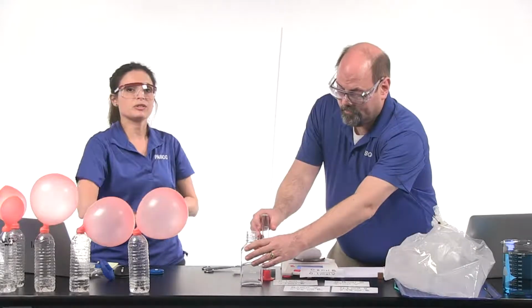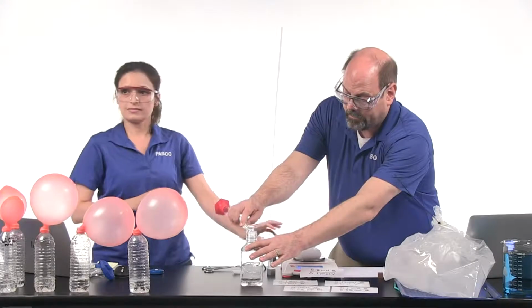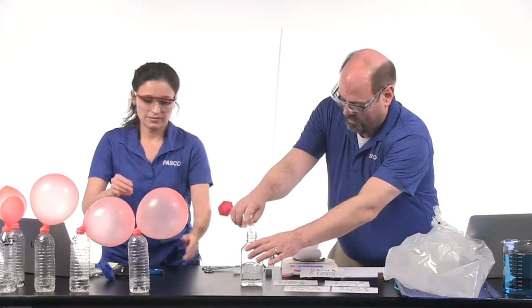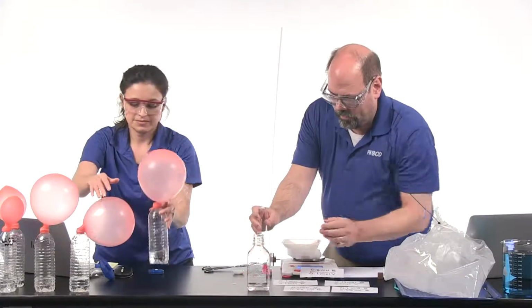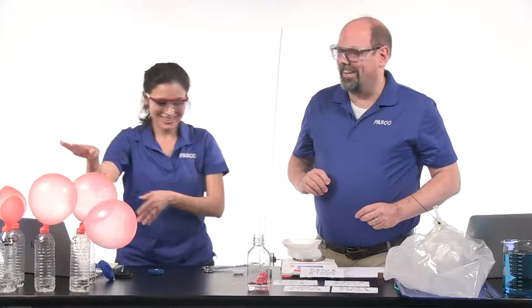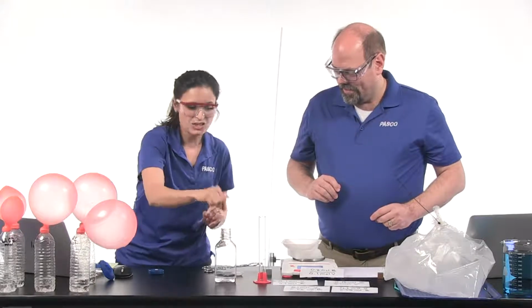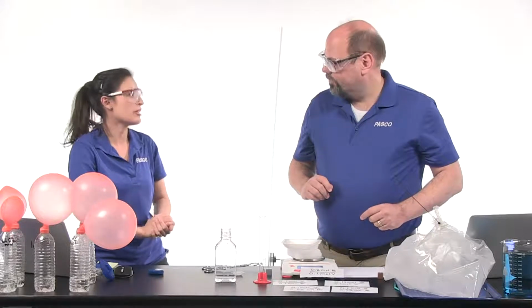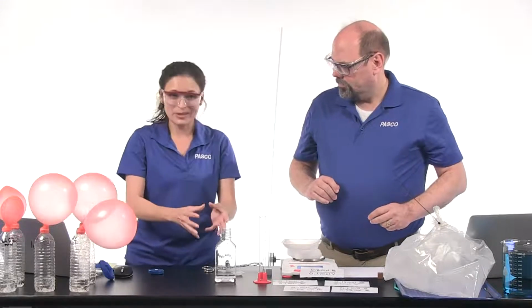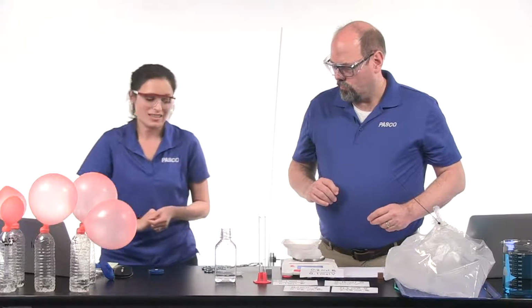This is just a 500 milliliter container, a gas collection flask. Okay, it's a mole party. That's right, it looks like a party now. So this is just a 500 milliliter container, so you could use an Erlenmeyer flask, or even if you have a bottle of drinking water, a number 6 stopper often fits on top of that.